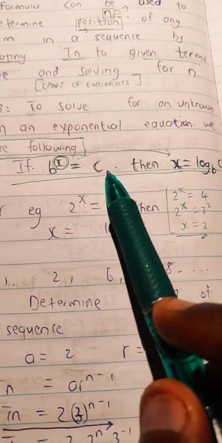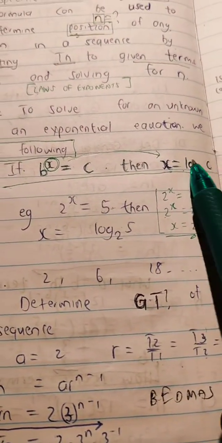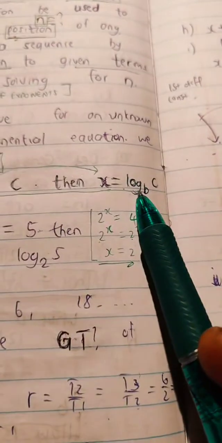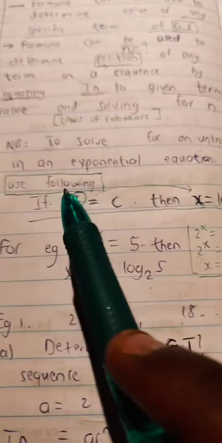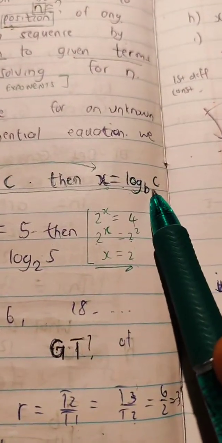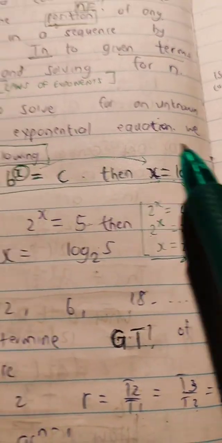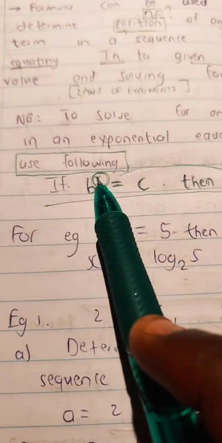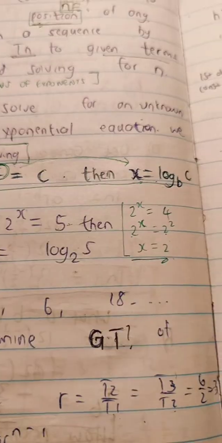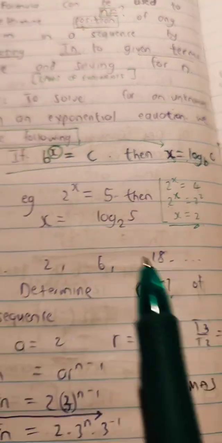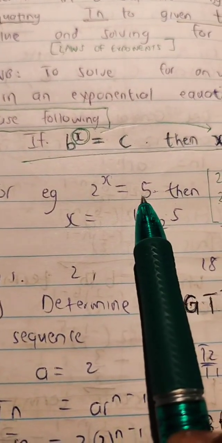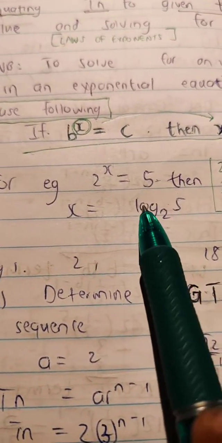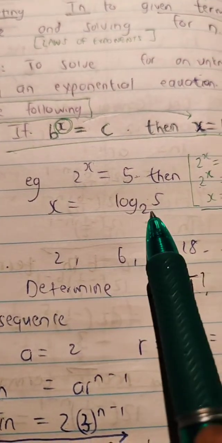The c is fine on the other side. Introduce log into the mix, and the base b becomes the base for log. So we have log c, base b, and x becomes the subject of that equation. Here we have 2 to the power x is equal to 5. Remember, we make x the subject: x equals log 5, and the base is 2.